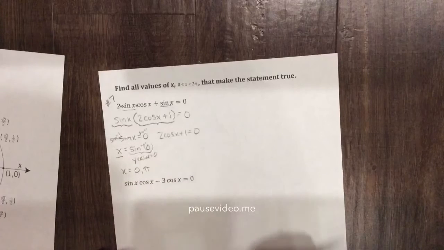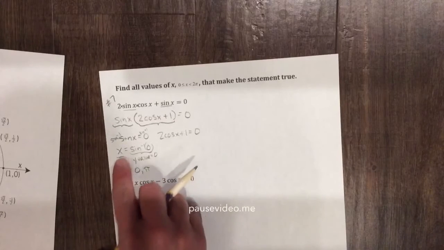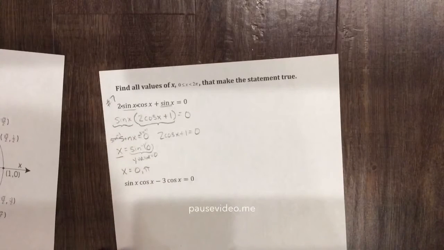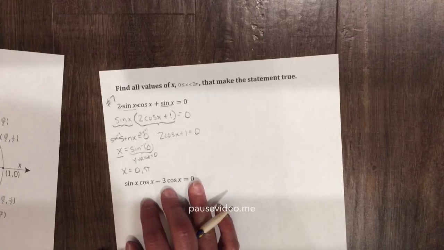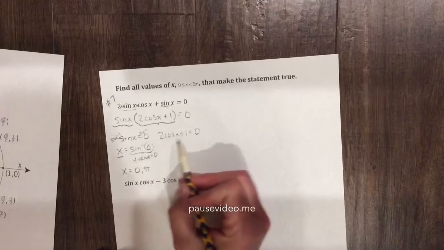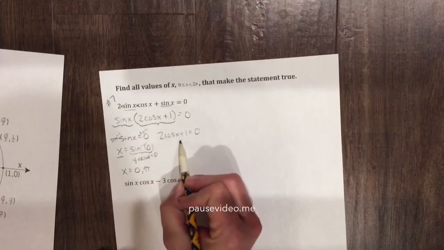This x does not mean an x coordinate. This is the variable in my equation. Okay, so make sure that's clear because we use x's as x coordinates on the unit circle and we use them as variables in our equation. So keep those clear. All right, now I did this half, but I still have to finish this.